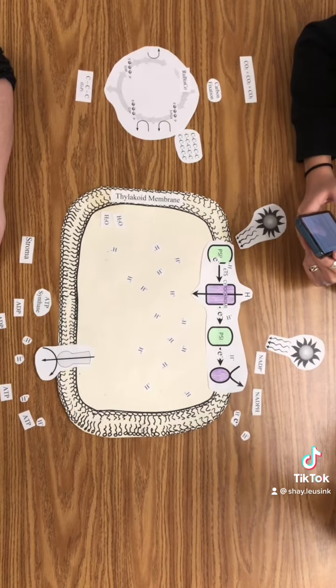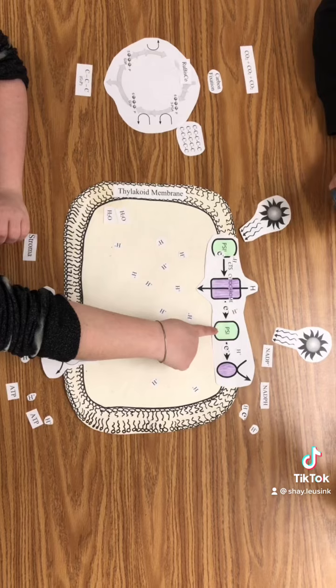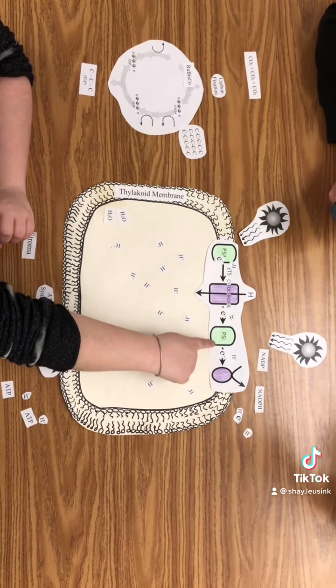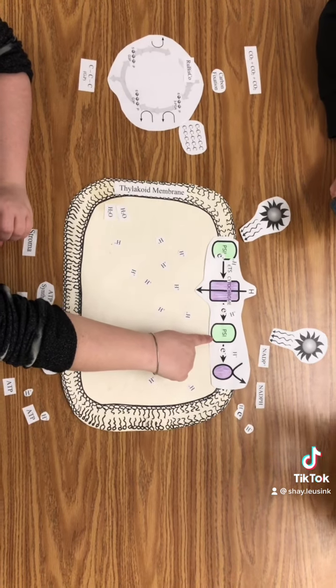What happens to the electrons at photosystem 1? Electrons are transferred to molecular oxygen, which splits in half and takes up protons. Start superscript plus.